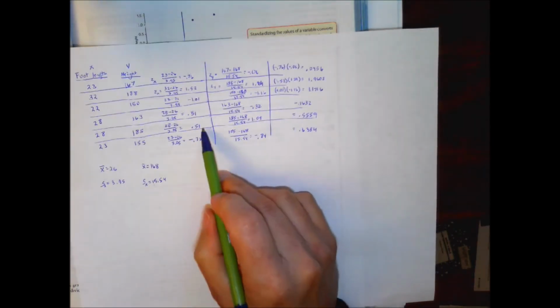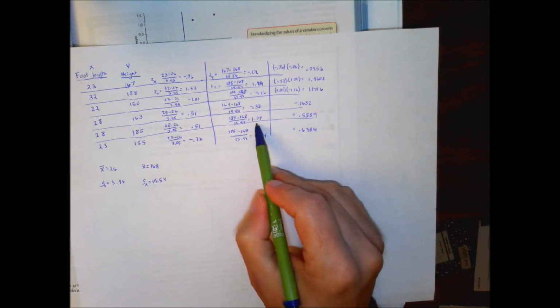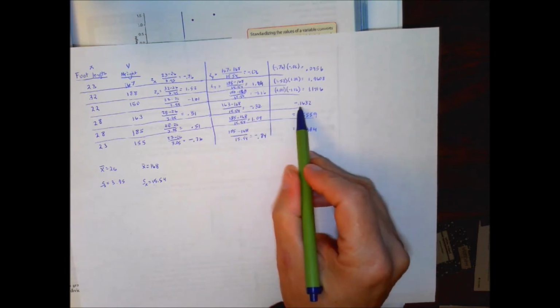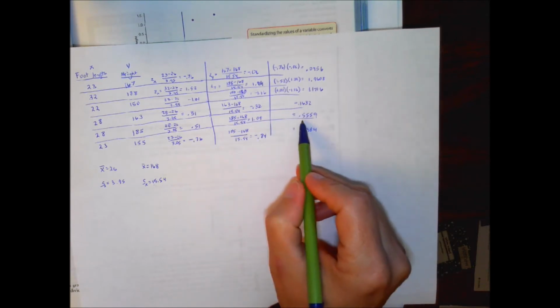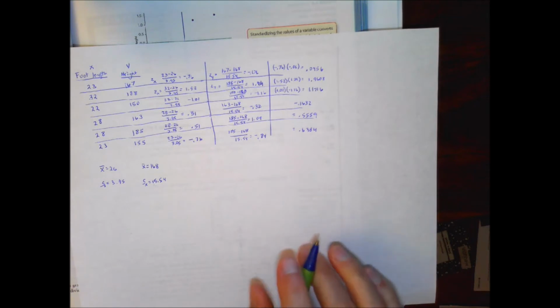Okay, so here are those worked out. You can check your answers: 0.51, 0.51, negative 0.76, negative 0.32, 1.09, negative 0.84. And when you multiply those together, negative 0.1632, 0.5559, 0.6384. Okay, so what we want to do now is add all these together here.